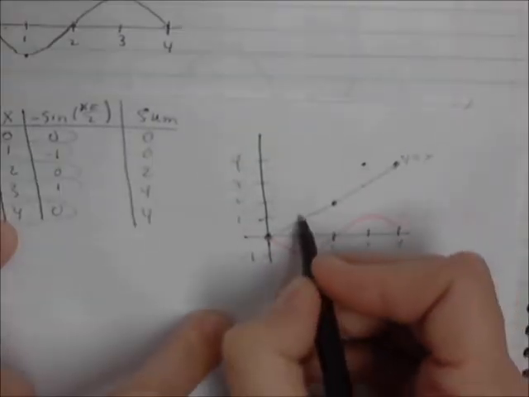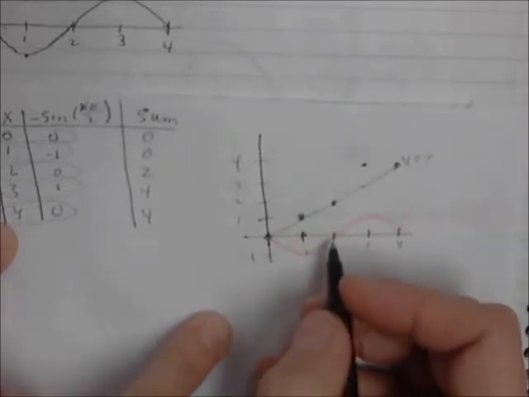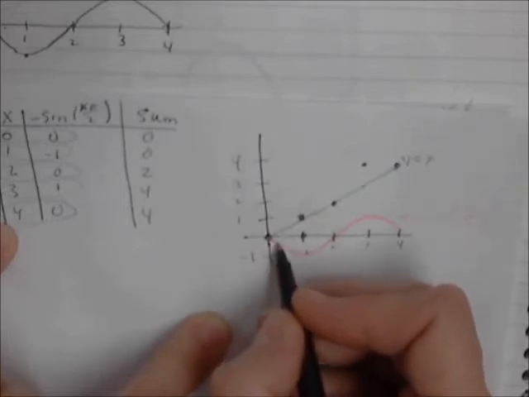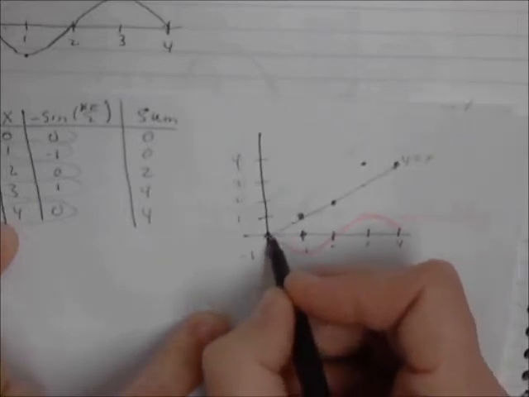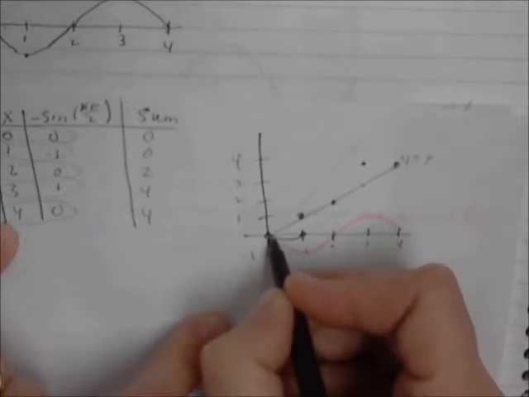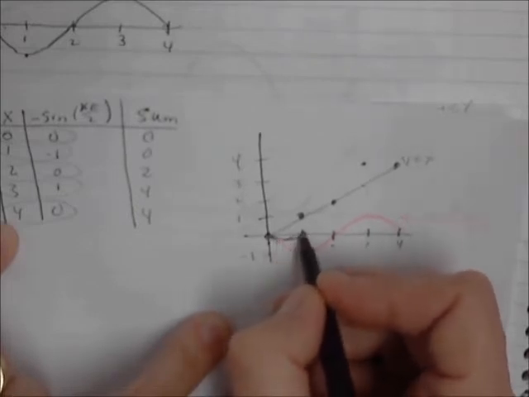And now I'm just going to try to imagine what that would look like if I added these two functions together, the green and the red. So what happens is this red line is going down a little bit faster than the green line is going up, just slightly in the beginning. So since I have to go through 0, 0, and 1, 0, but I know I'm not going to go straight across, it looks like I'm coming down a little bit.